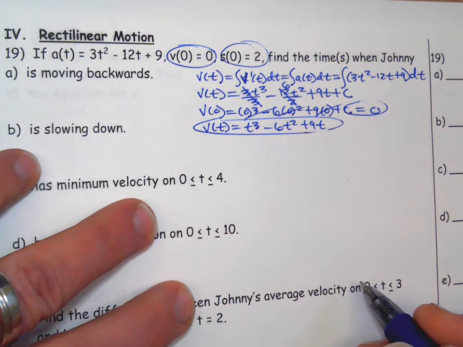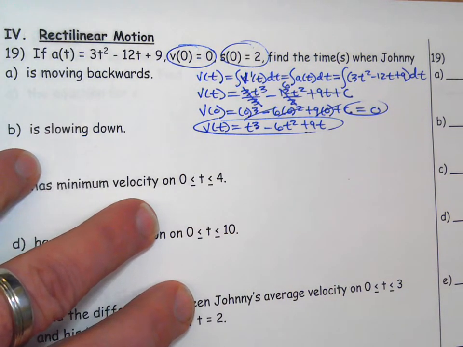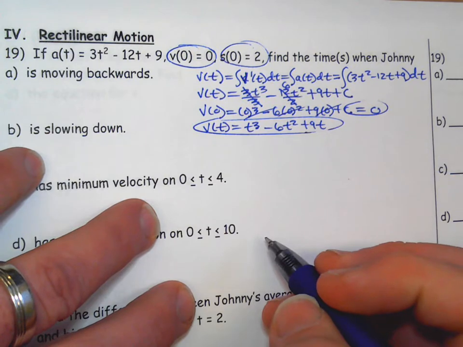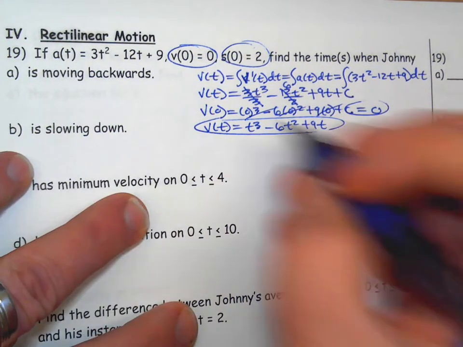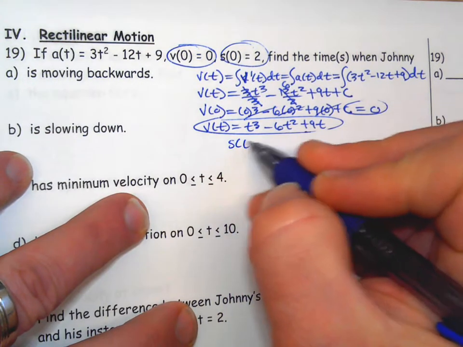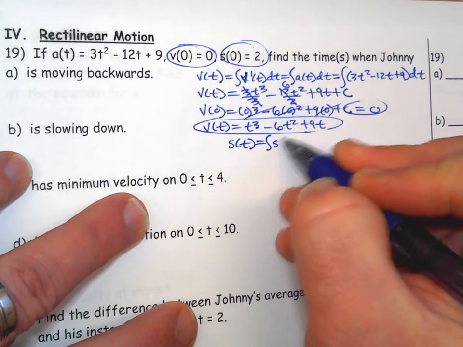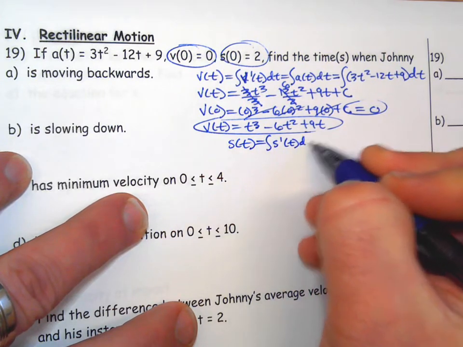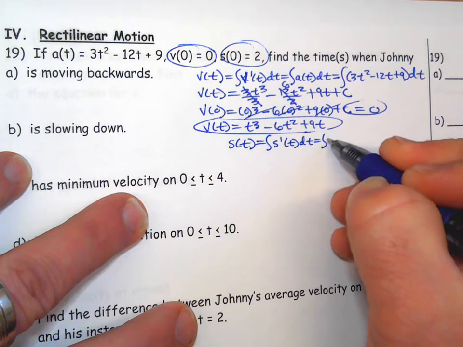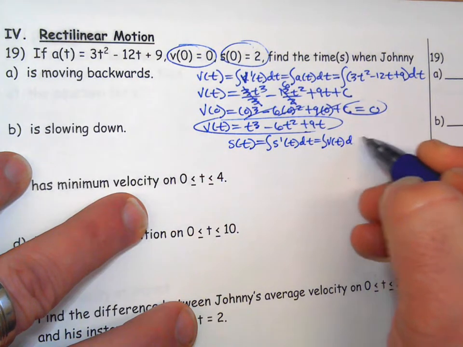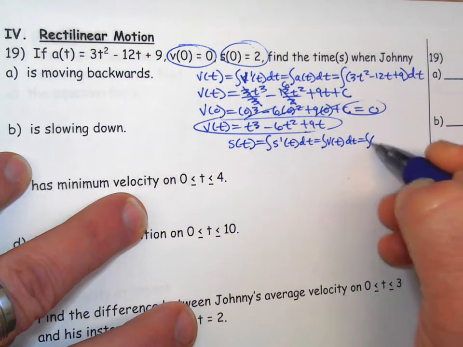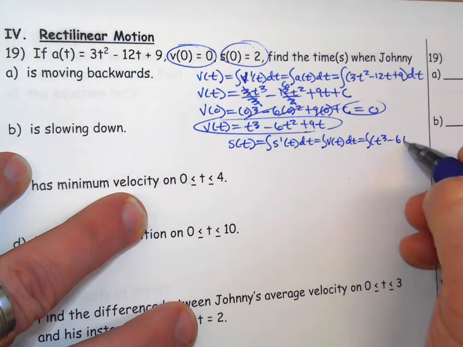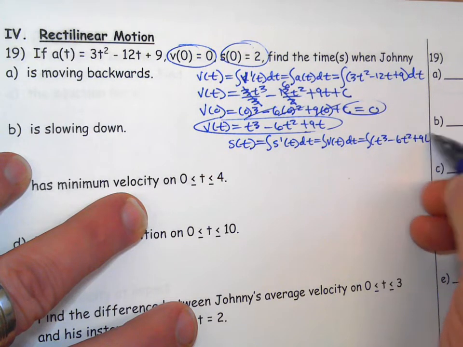Position. Not that we necessarily need it. We could probably get away without it, but if we were to do it, it'd be s(t) equals the integral of s prime, which is the integral of velocity, which is the integral of t cubed minus 6t squared plus 9t.